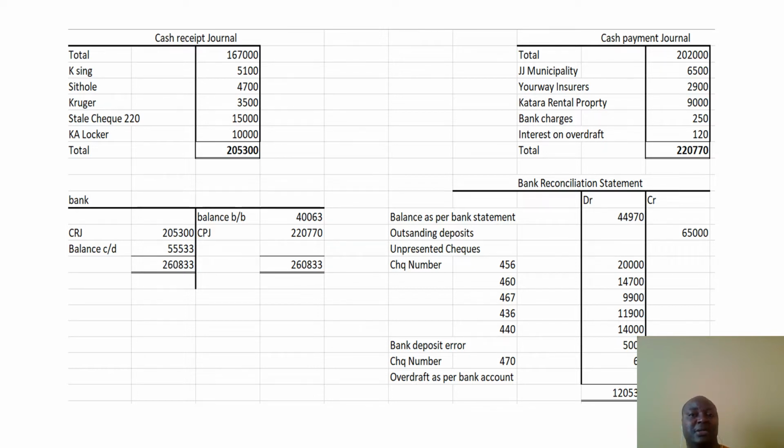And there were also other amounts that were there in the bank statements, but were not recorded in our journals. These amounts were basically payments like to municipality, to insurers, rent for property, bank charges, and also interest on an overdraft. What do you do to those amounts? Those amounts, you record them where? You record them in your cash payment journal, isn't it?